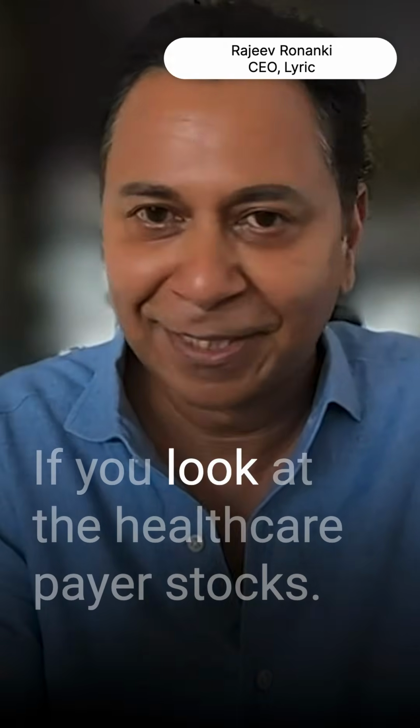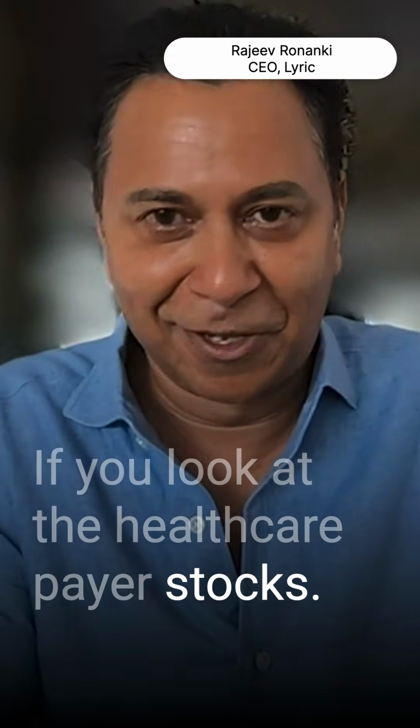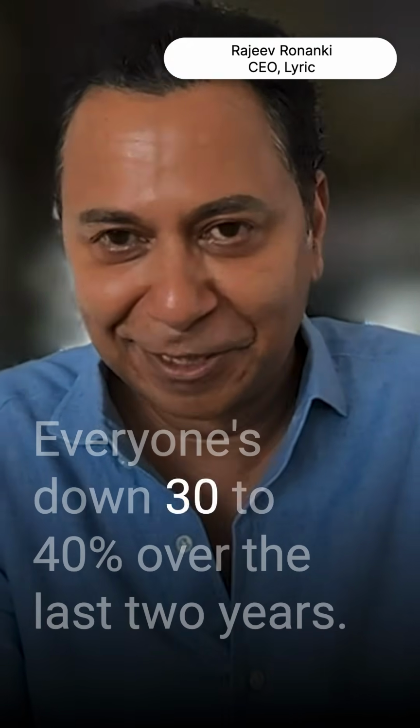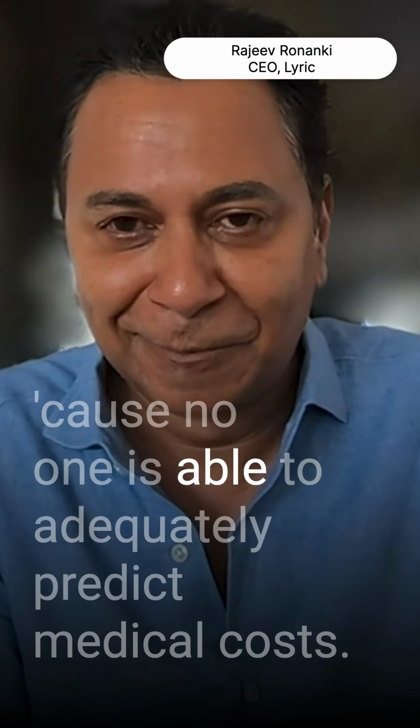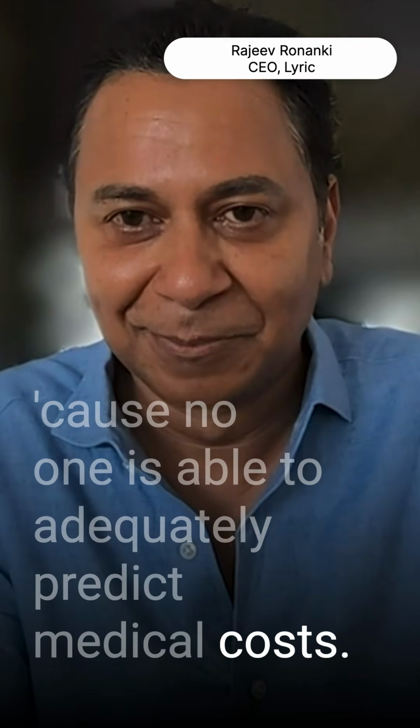If you look at the healthcare payer stocks, everyone's down 30 to 40% over the last 2 years. And why is that? Because no one is able to adequately predict medical costs.